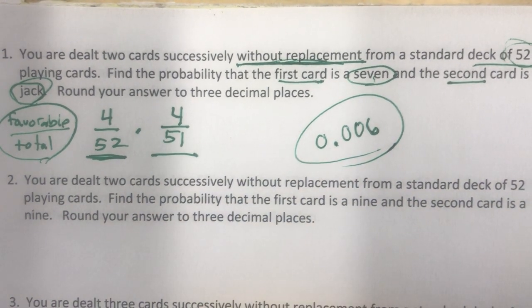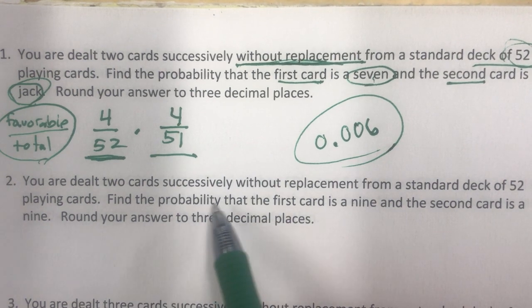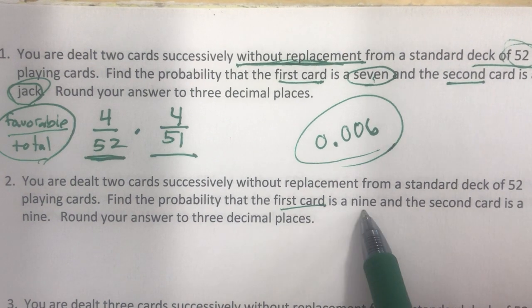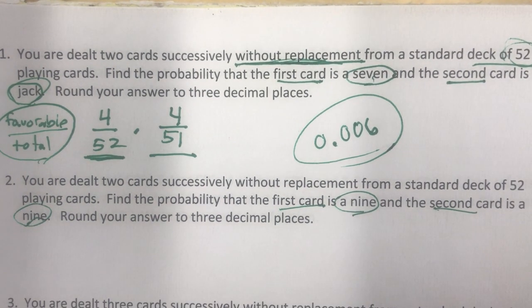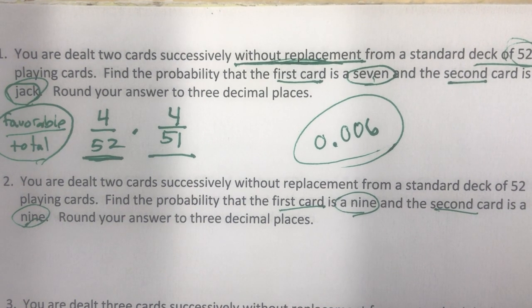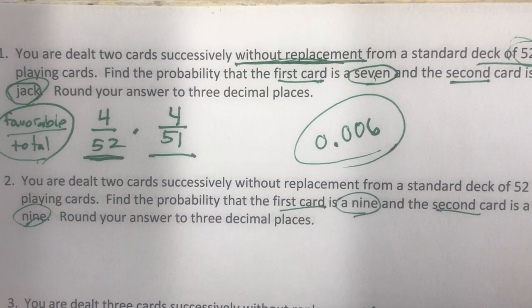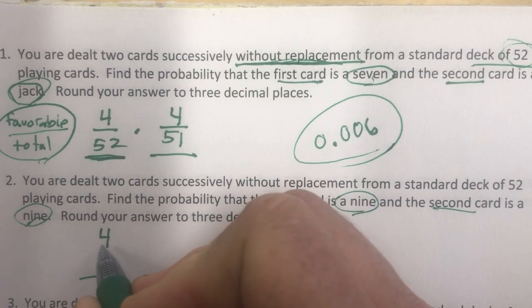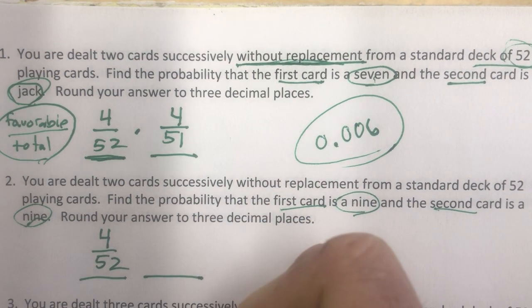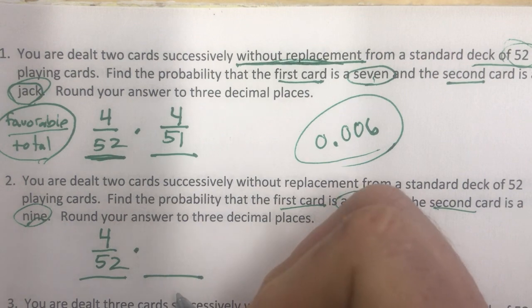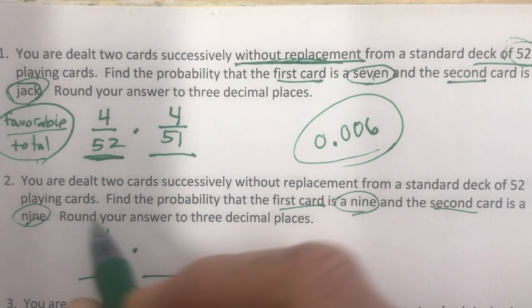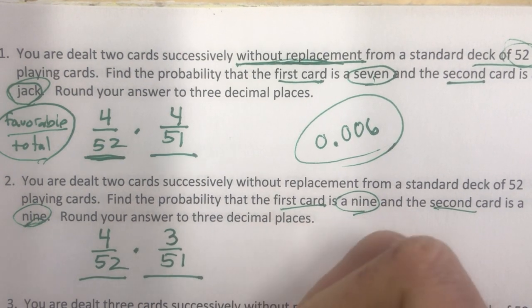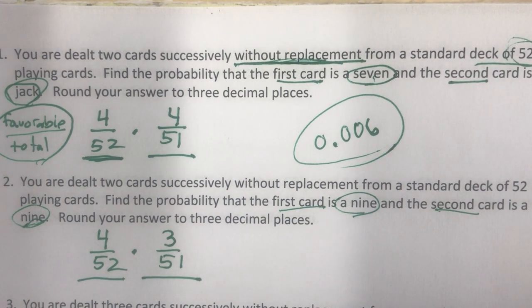Okay. Look at this second one here. Again, you're dealt 2 cards successively without replacement from the deck of 52 cards. Find the probability that the first card is a 9, the second card is a 9 again. The first card is a 9, the second card is a 9. Okay, all right, so we have 2 events again. The first one is a 9, so there's 4 9s out of 52 total. Okay, times, now the second event. Well, I'm not putting that card back, which means if I want a 9, the second one, there's only 3 9s left. And there's only 51 total left. Okay, so I would multiply those 2 fractions.